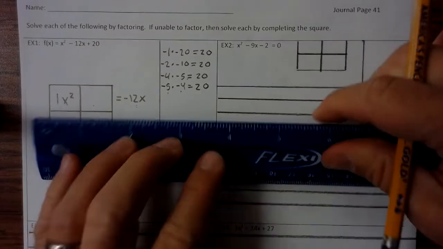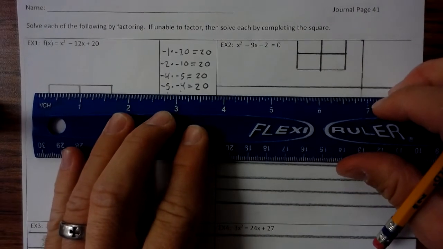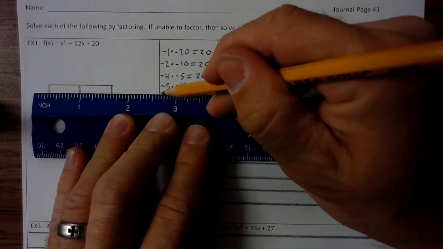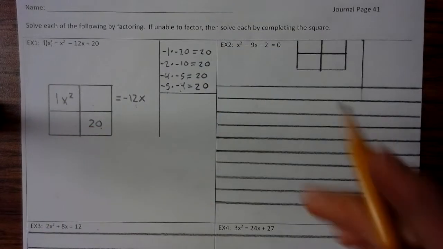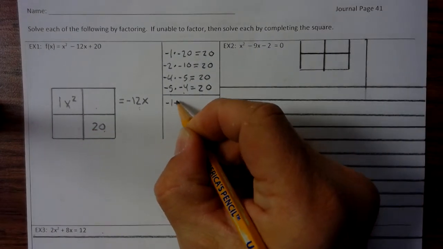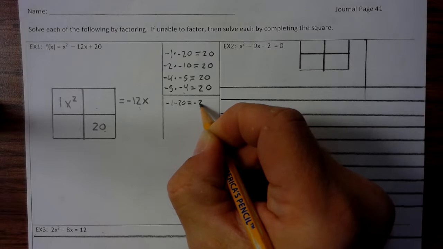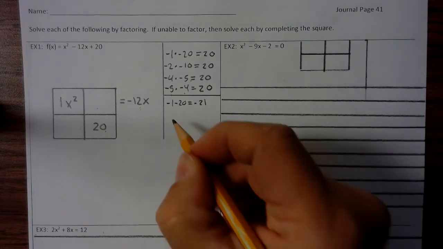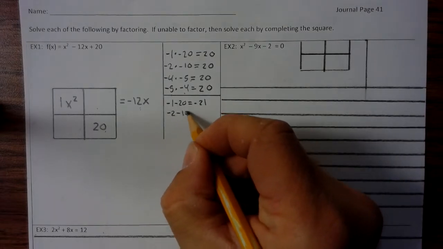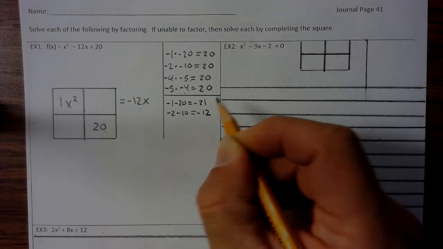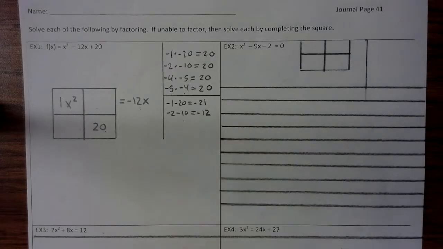Now, we need to see which or if any of those will combine to be negative 12. Okay, so negative 1 minus 20 is negative 21. That doesn't work. Negative 2 minus 10 is negative 12. This is our combination, so those are our factors.